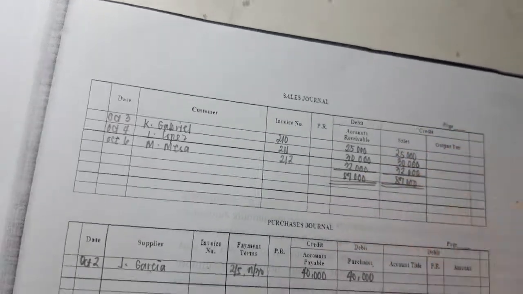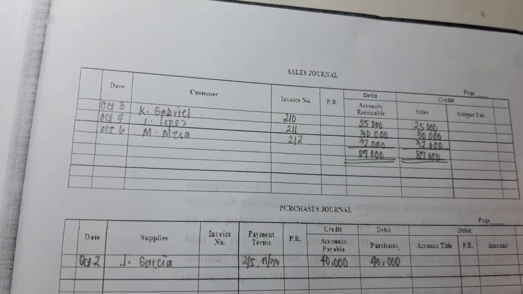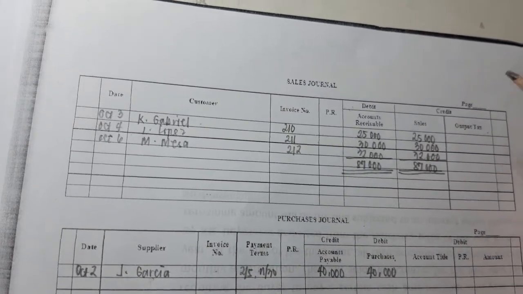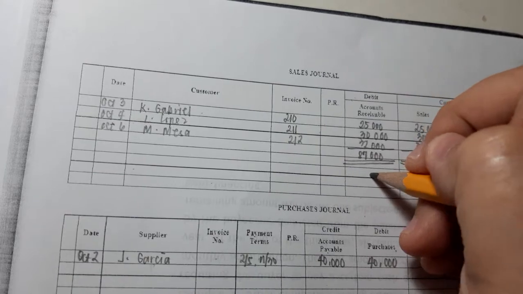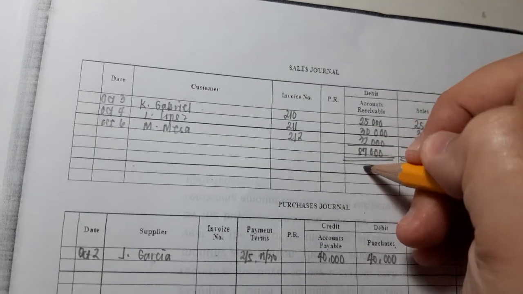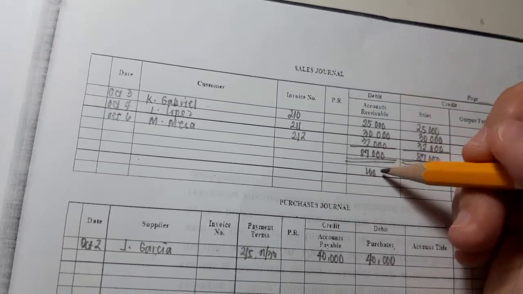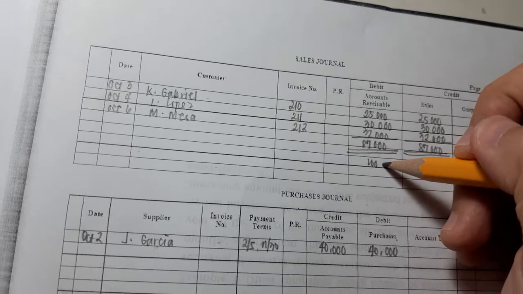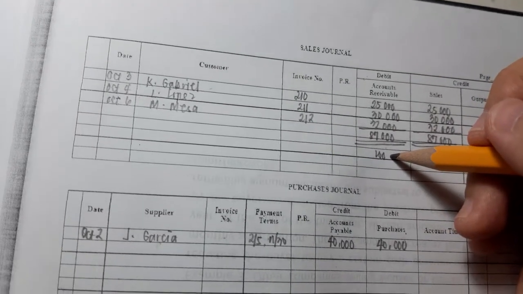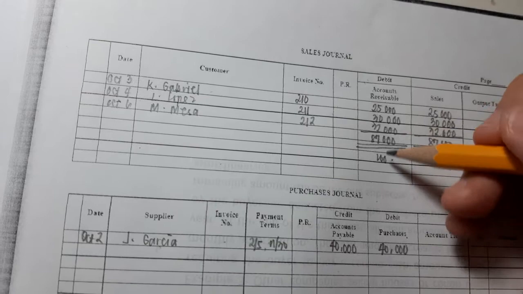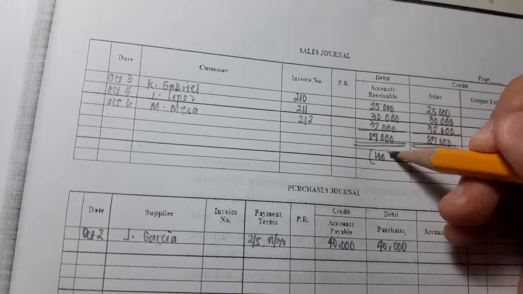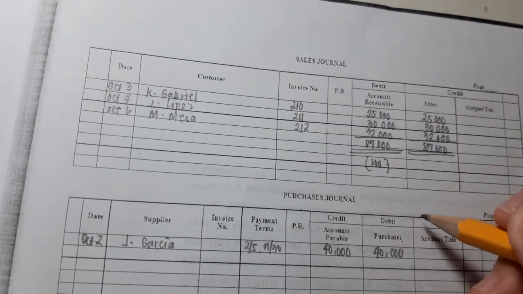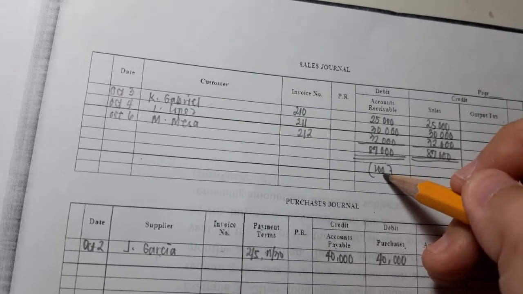If there is an account number, you can put the account number here. So, example only, this is 100. So, we also forward it to the ledger for the accounts receivable. That is its destination, the general ledger for accounts receivable.